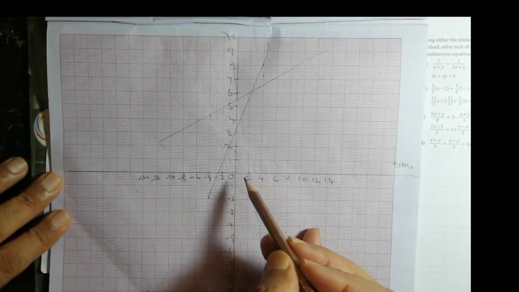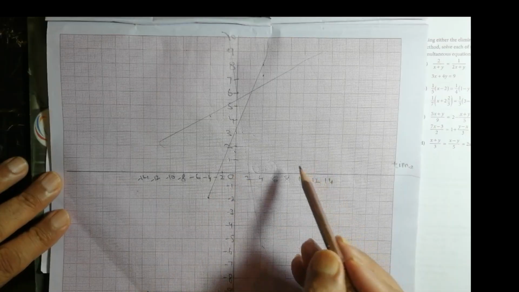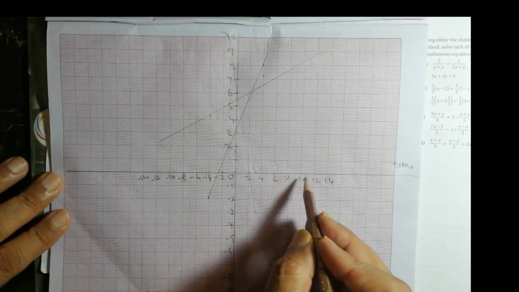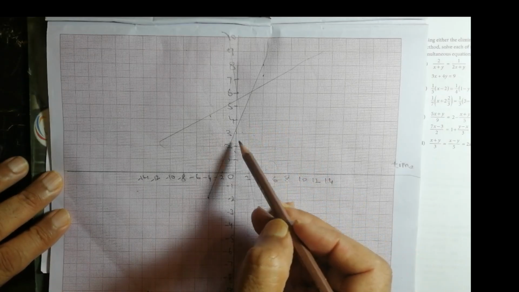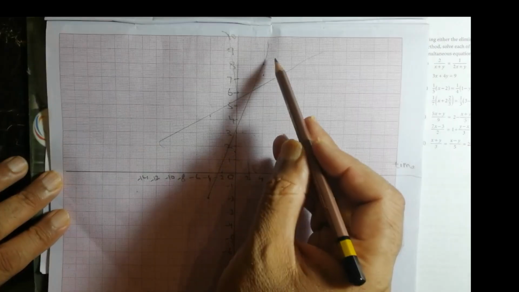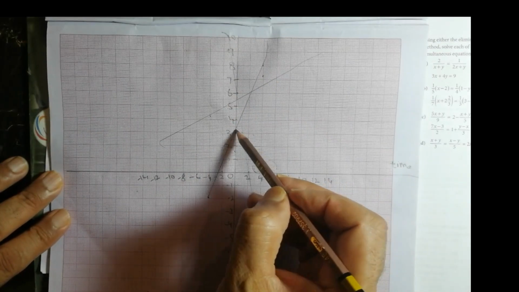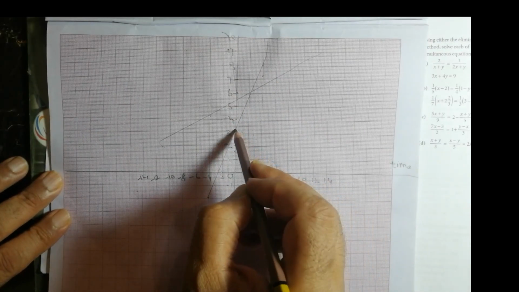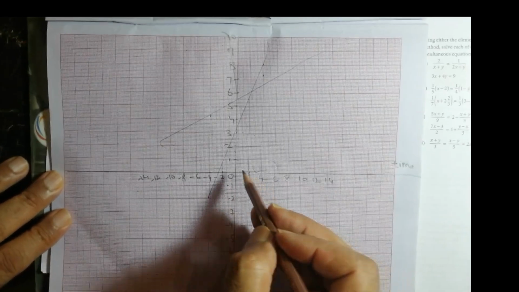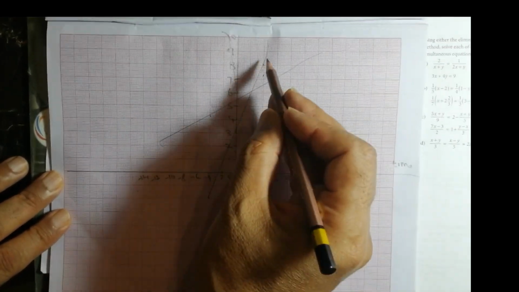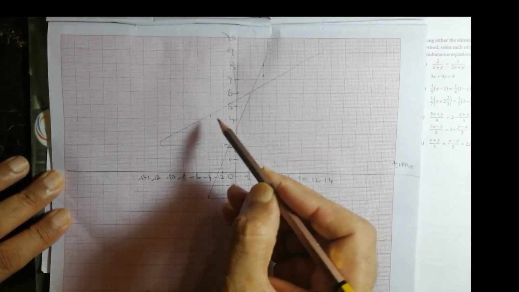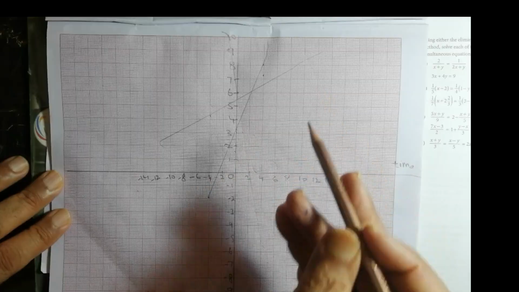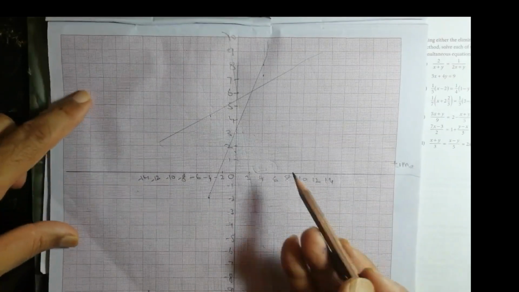So this graph shows us the movement at different times. For example, suppose this line shows the movement or position of the cat at different times, and this line shows the movement of the mouse.